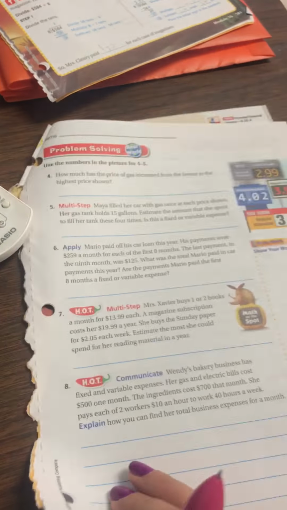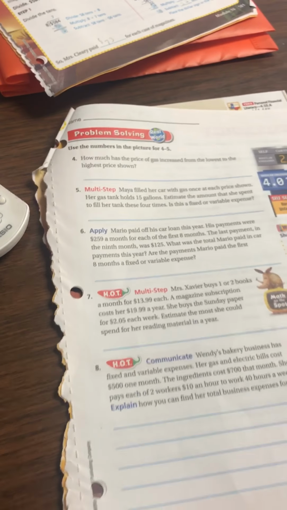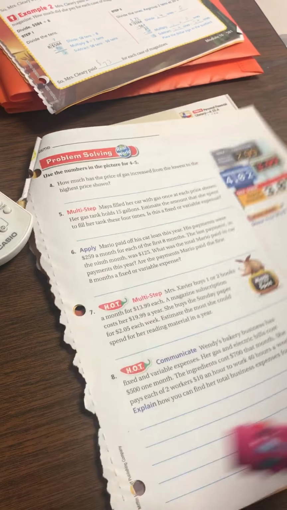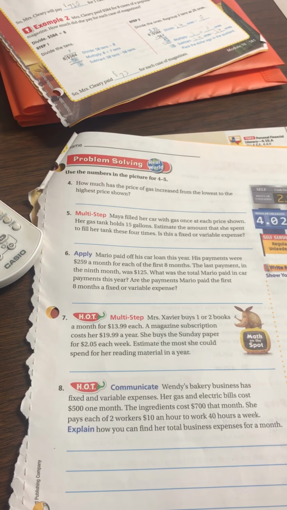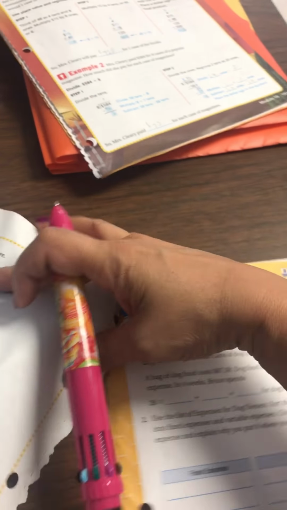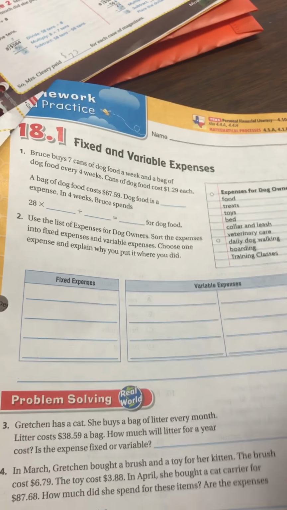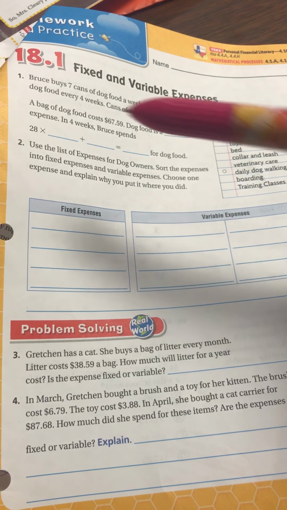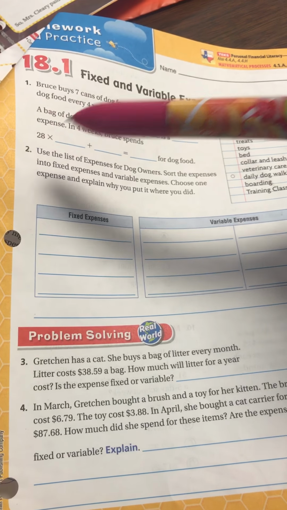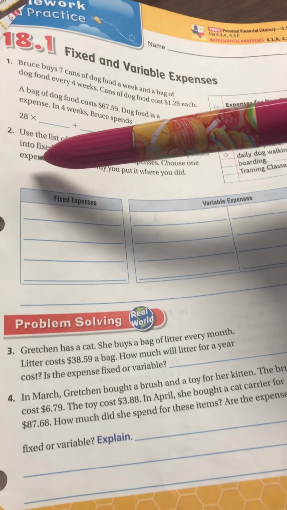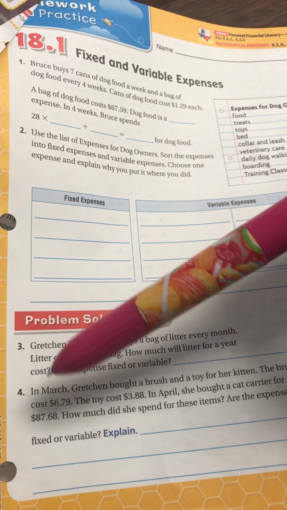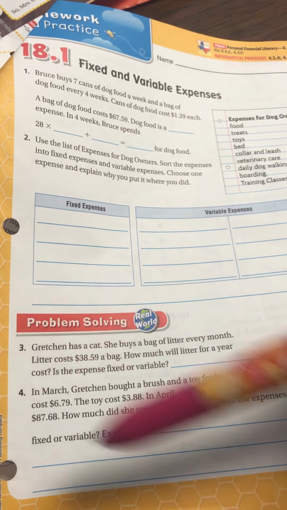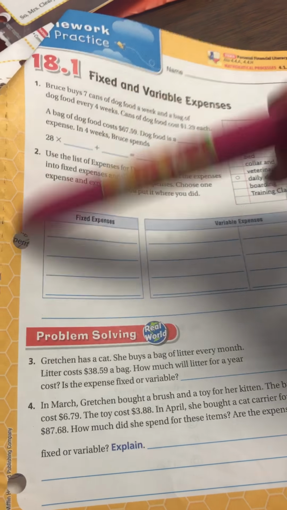So now I want you to practice on your own today. I want you to complete the homework and practice page. It's page 645. I want you to complete questions 1, 2, 3 and 4. So I want you to complete the entire page on the front only, not the back.